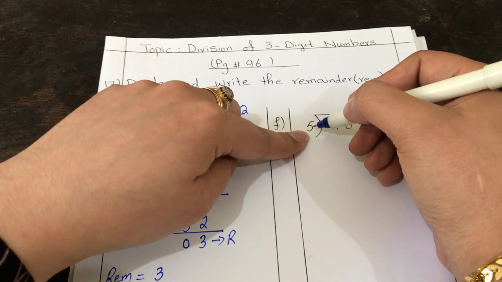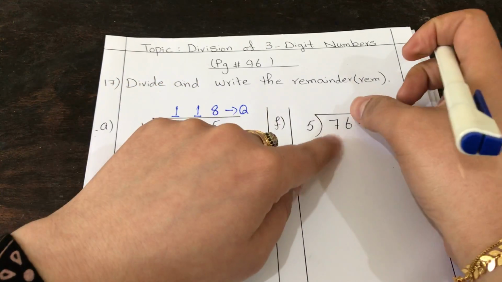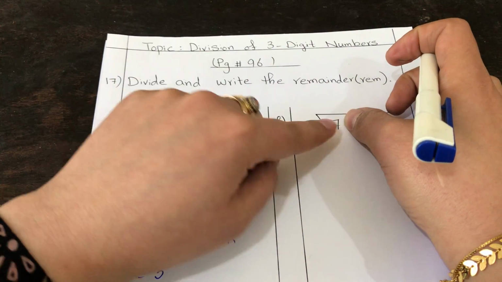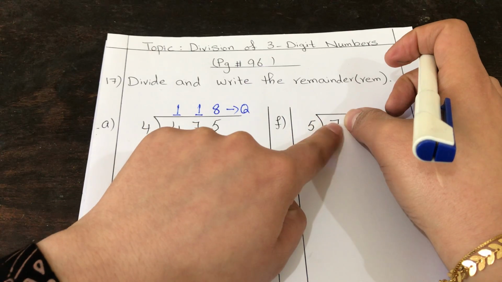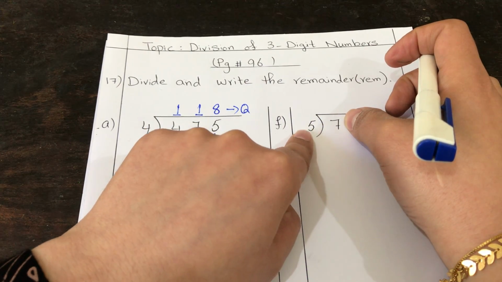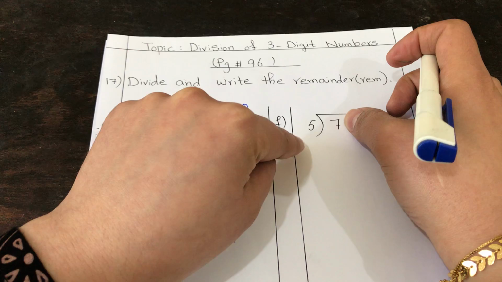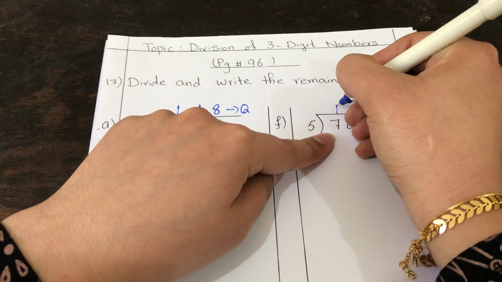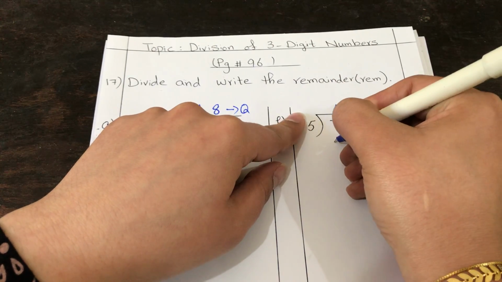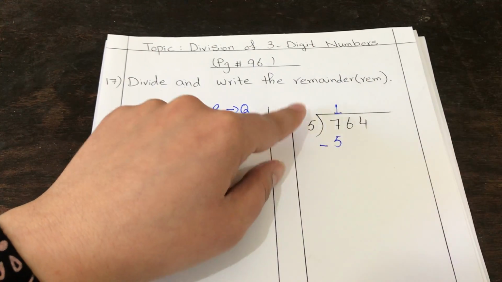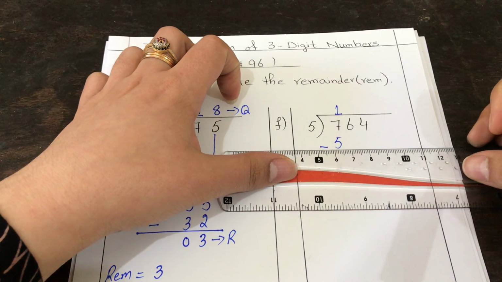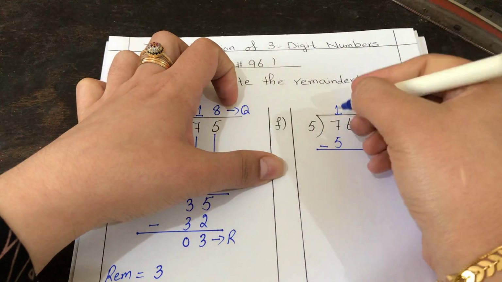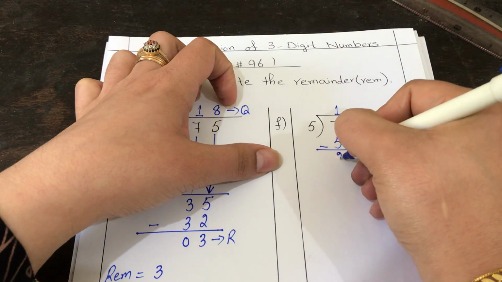Now your divisor is 5, so we have to read out the table of 5, and first we are going to divide the digit in the hundreds place, that is 7. You know 7 is not exactly divisible by 5, so I should write a multiple of 5 that is smaller than 7. So I will write 5 ones are 5 here. Now a subtraction sign and a straight line. Now 7 minus 5 is 2.